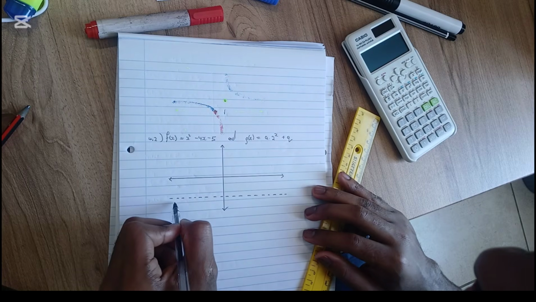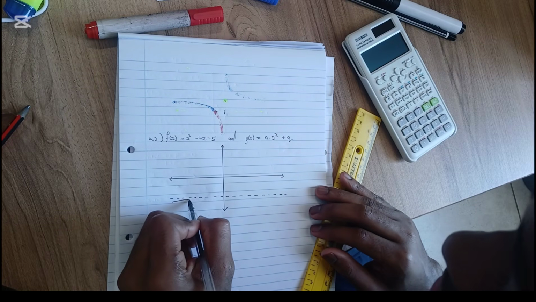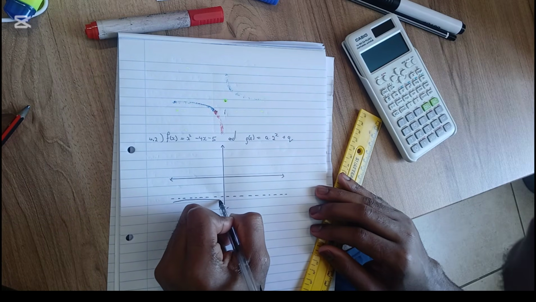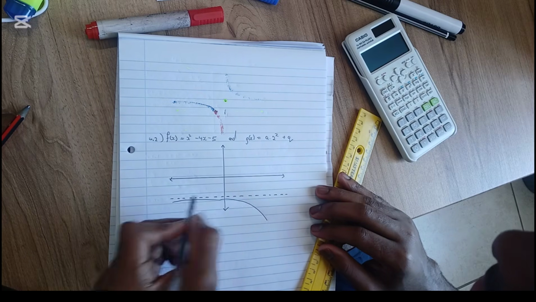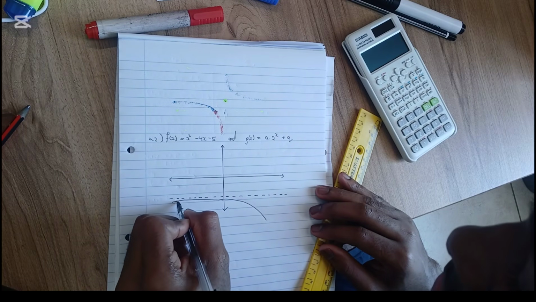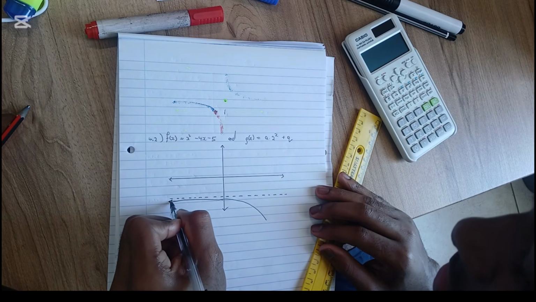So these are our functions. This is how they look like. This is our g of x.